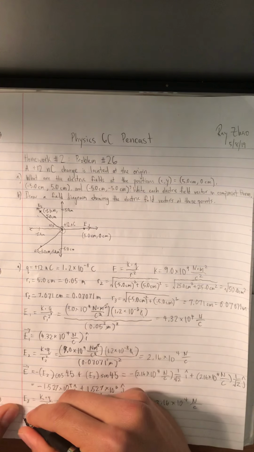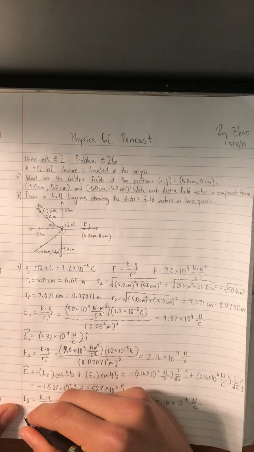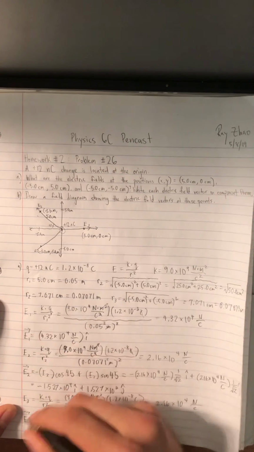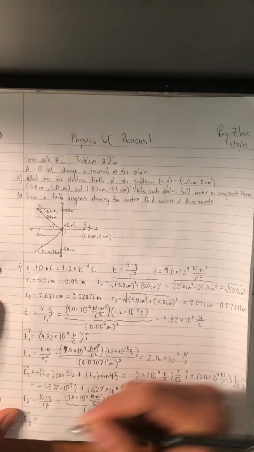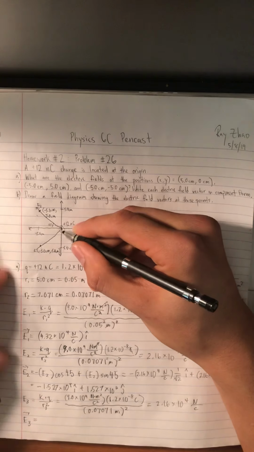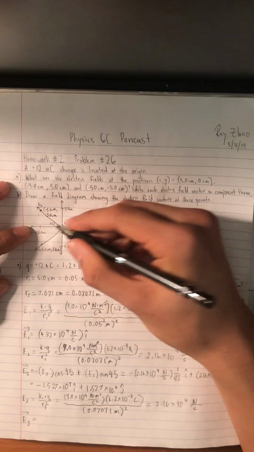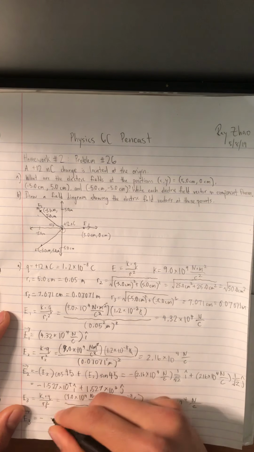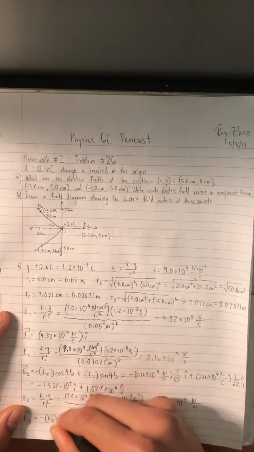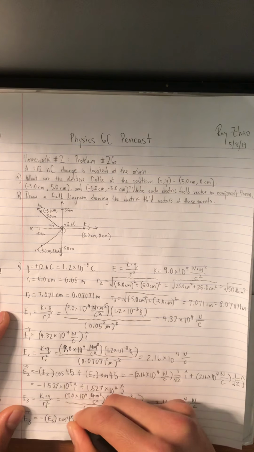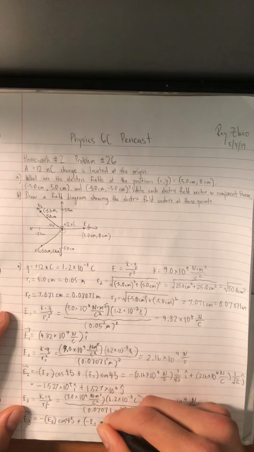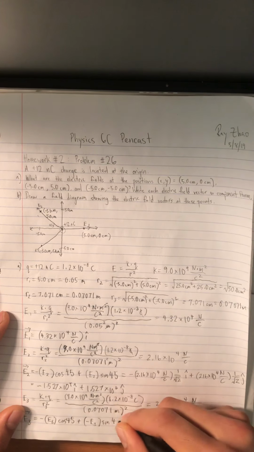Now to find the electric field vector in component form, it will be different, because here we see it goes in the negative x direction as well as the negative y direction. So we have negative times cosine 45 plus negative sine of 45.